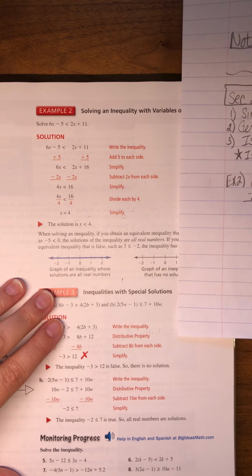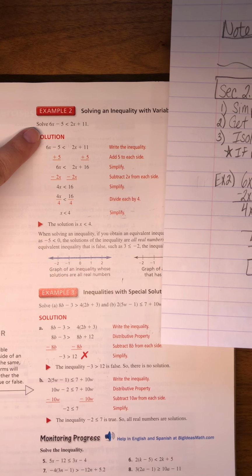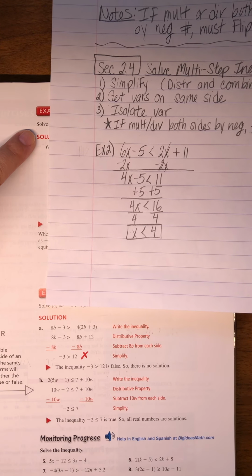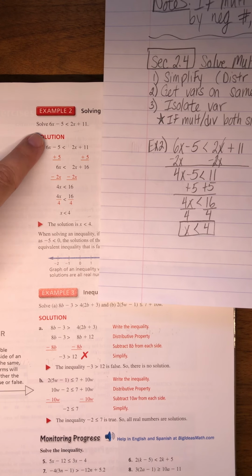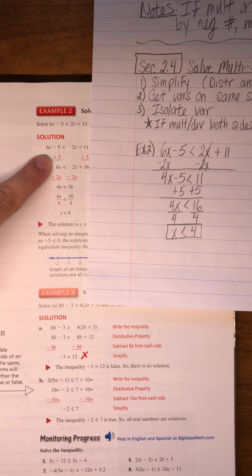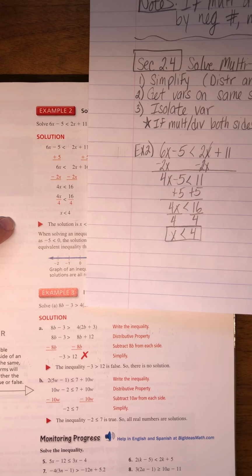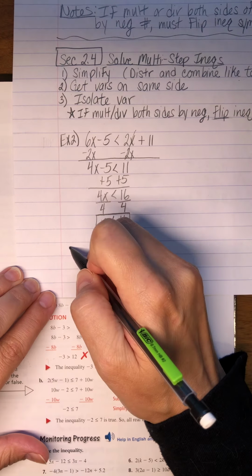Okay, and then the directions here did not say that we have to graph the solution, so we are done with that problem here. We don't have to do anything further. Okay, but look at how they got the same answer even though they did the constants first. I just personally like doing the variables first. I think it's better.